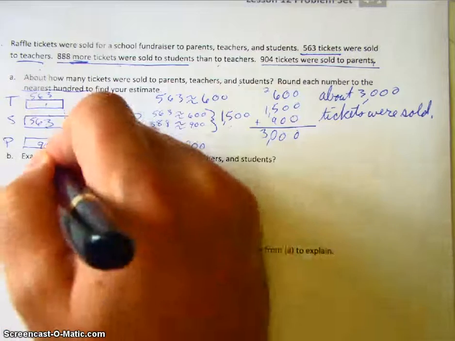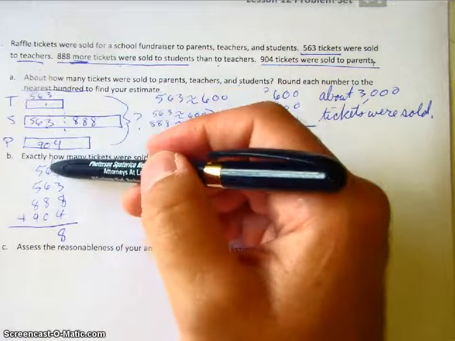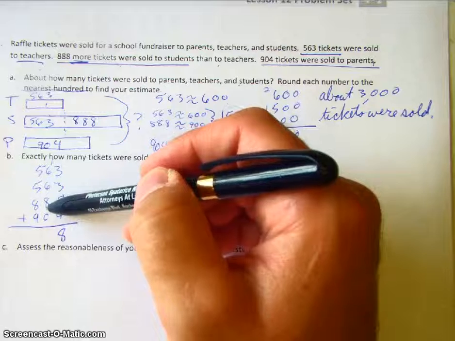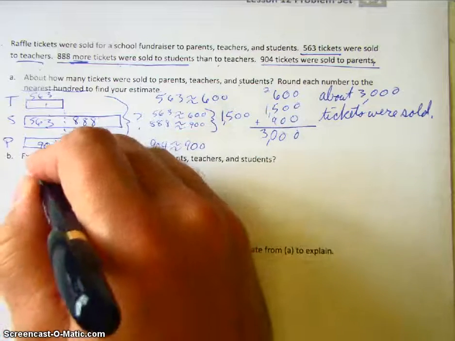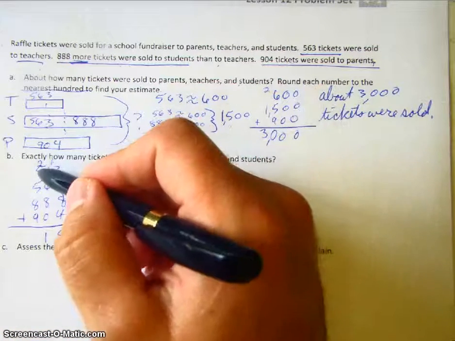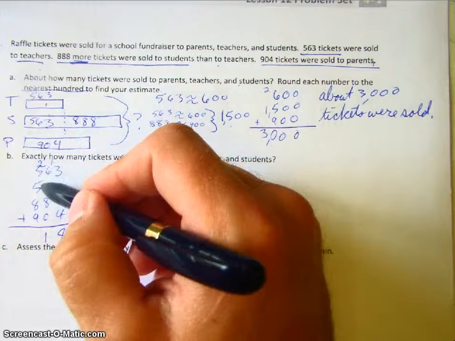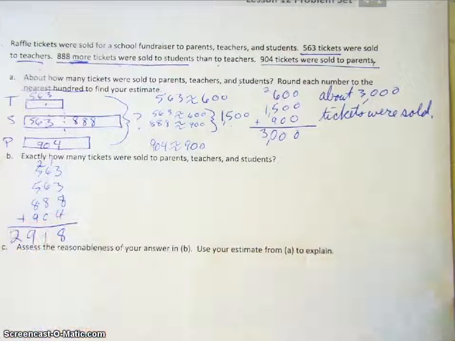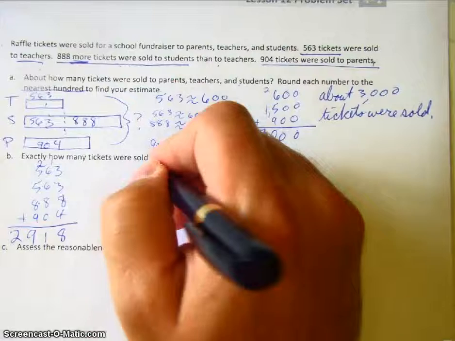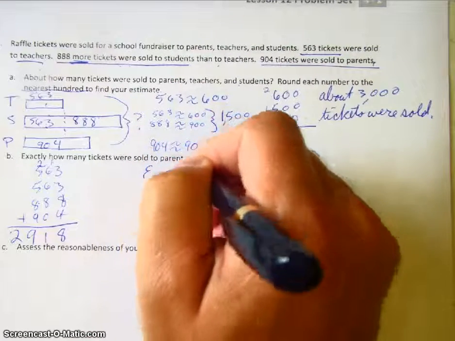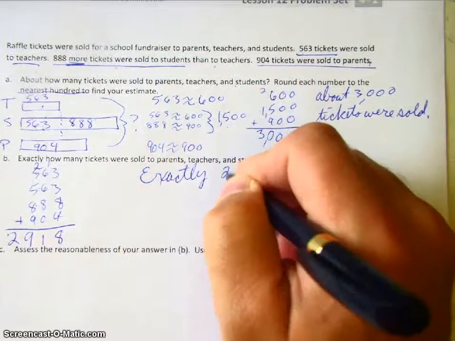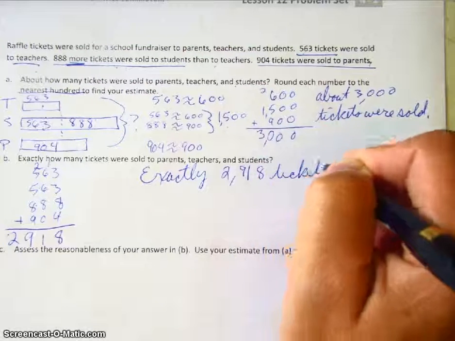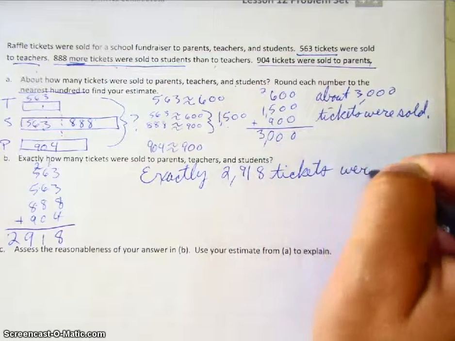So 8, carry our 10. So 1 plus 6 is 7, plus 6 is 13, 13 plus 8 becomes 21. So 1, carry over 2 hundreds. 2 plus 5 is 7, 7 plus 5 is 12, plus 8 is 20, plus 9 is 29. So this time we have exactly 2,918 tickets were sold.